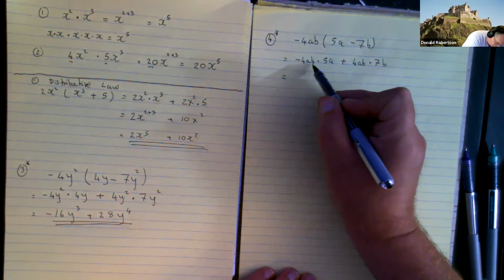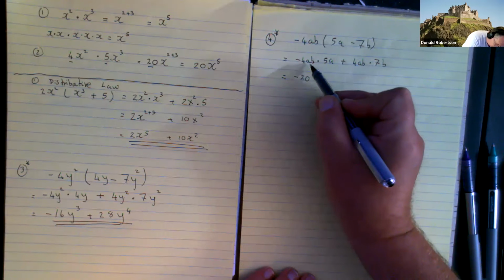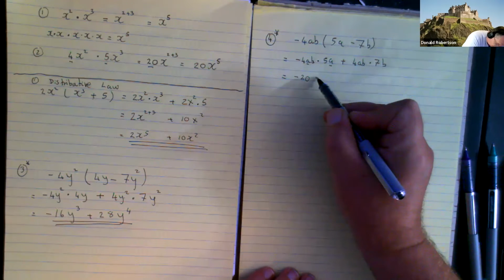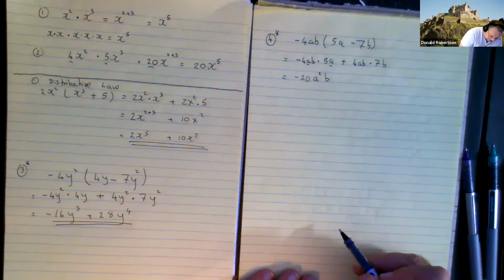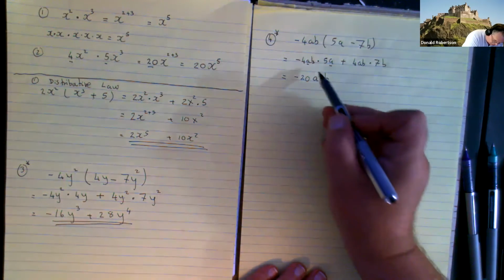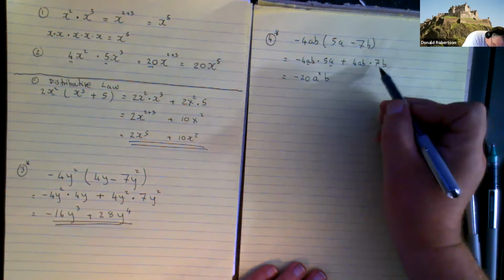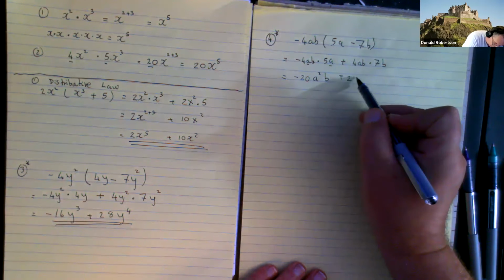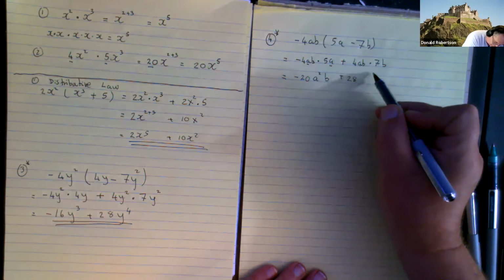So 4ab times 5a, well, we get a negative, we get 20. I have an a and another a, so they get me a squared, and I have a b left over. So negative 20 a squared b is what you would get if you multiplied this term by that term. Now these two get you 7 times 4 is 28. This is a, this is b, this is another b.